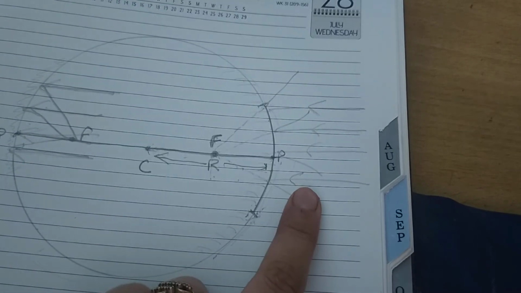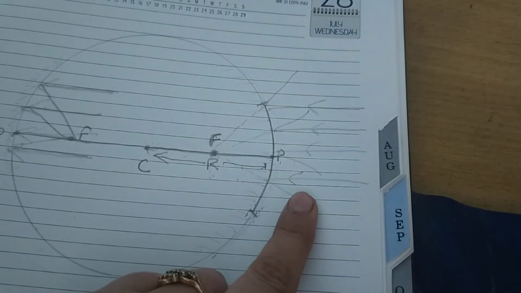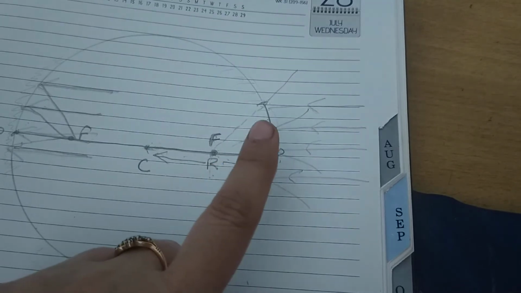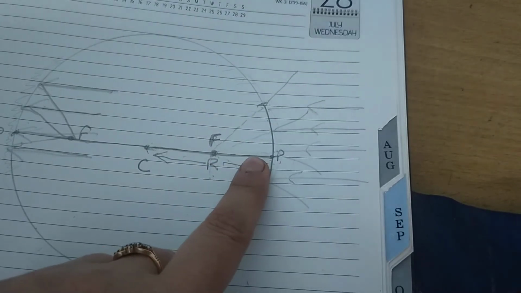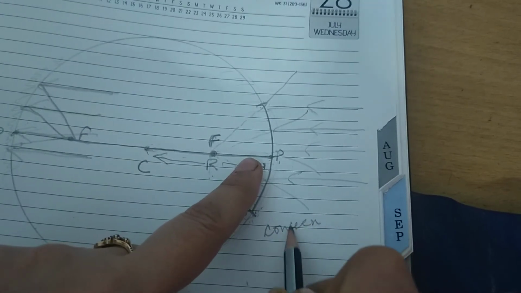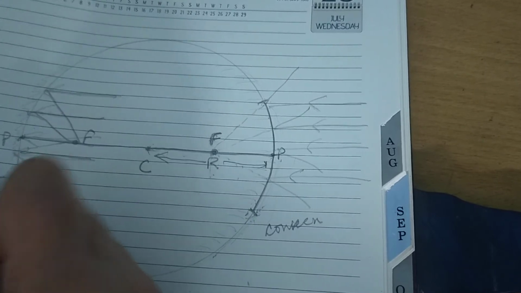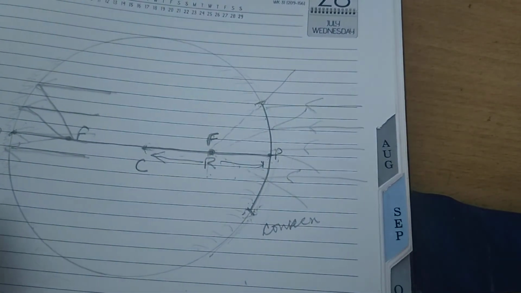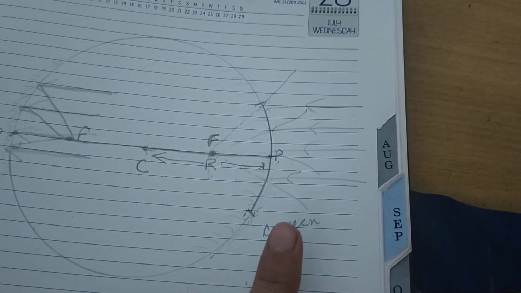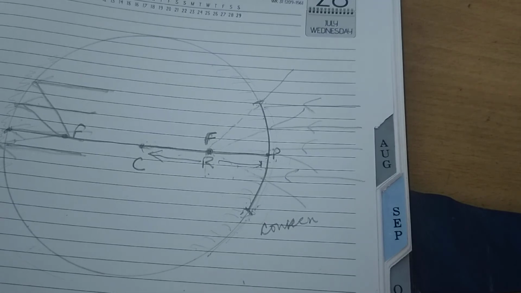And in a convex mirror, the rays of light after reflection appear to meet at a point behind the mirror, and that point is the focus. Right? In a convex mirror they are appearing to meet, and in a concave mirror they actually meet. So that is the main difference why the image formation by a concave mirror is real, and by a convex mirror it is virtual.